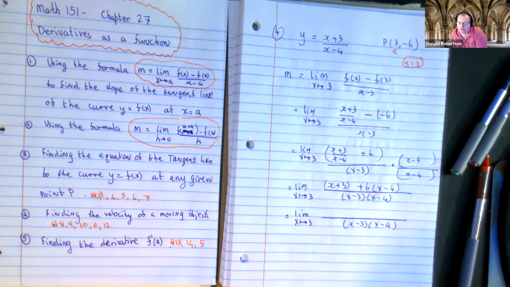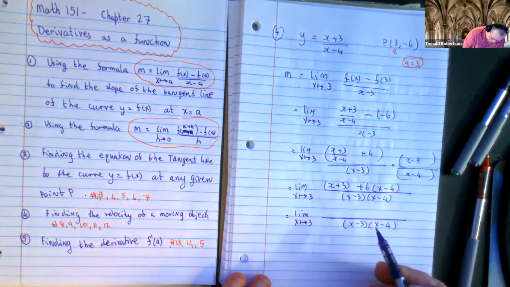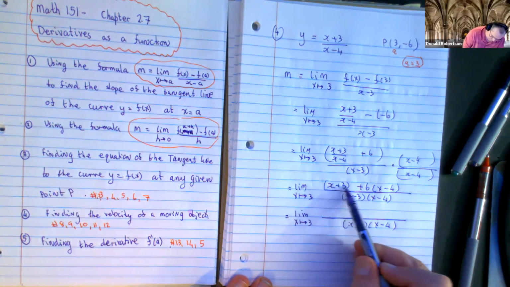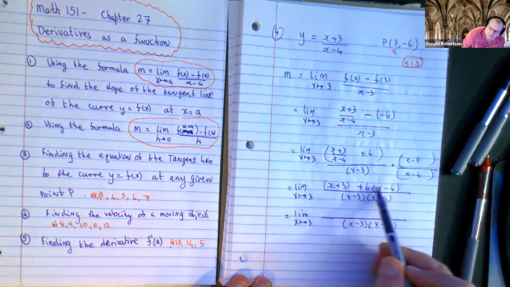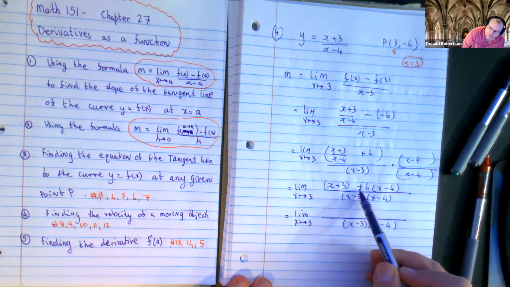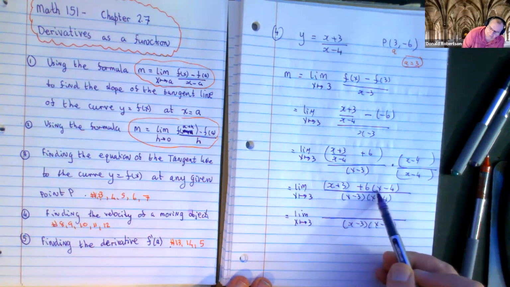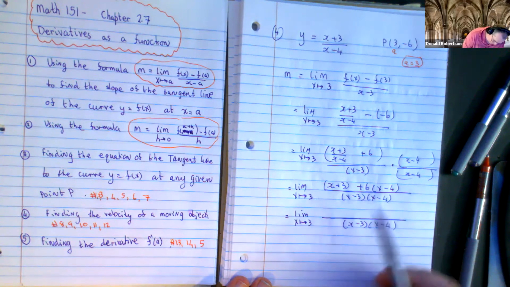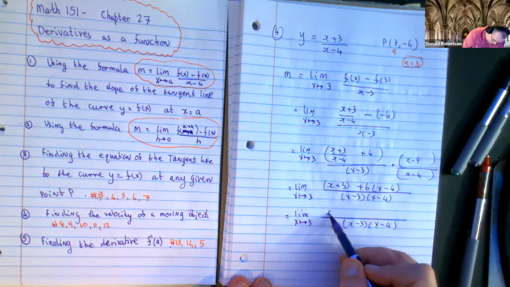What will we do instead? Especially to this term, what do you think you should be doing to this term? Multiply it out.